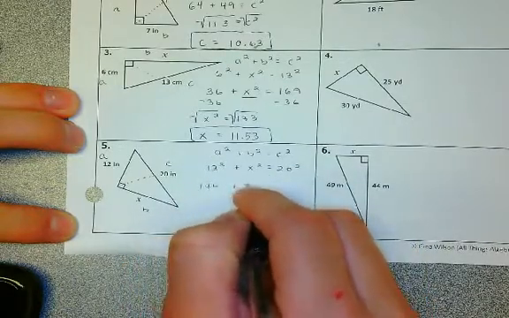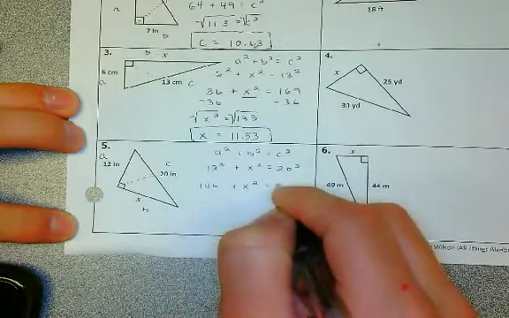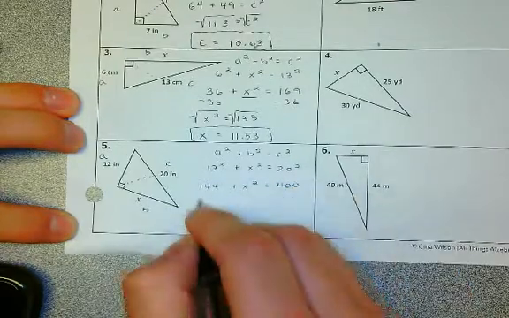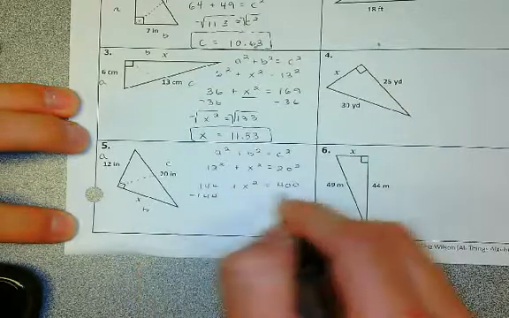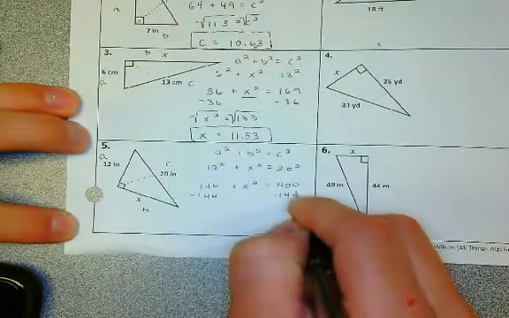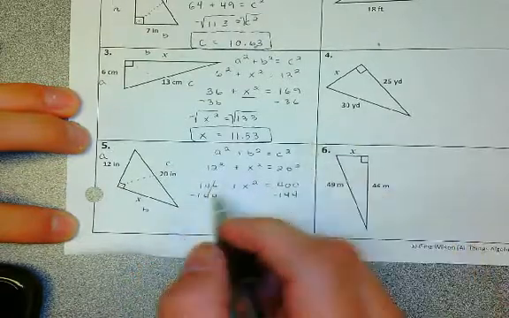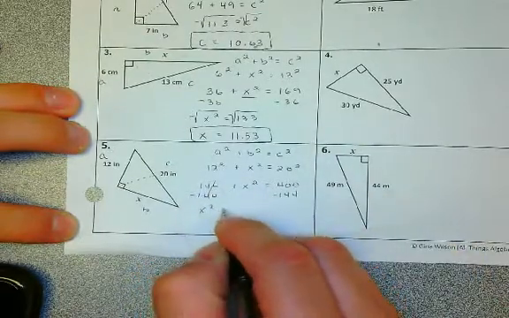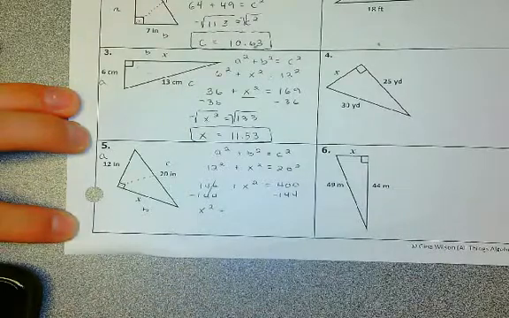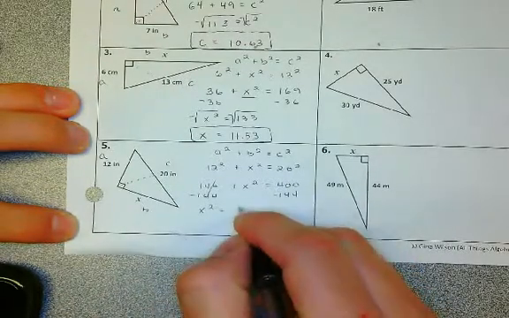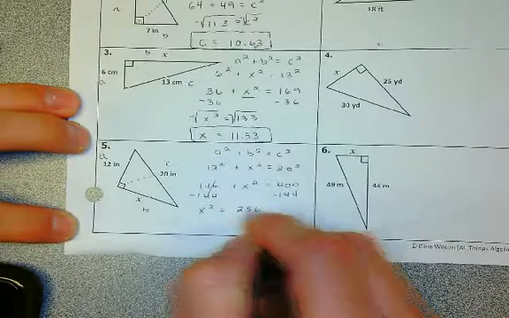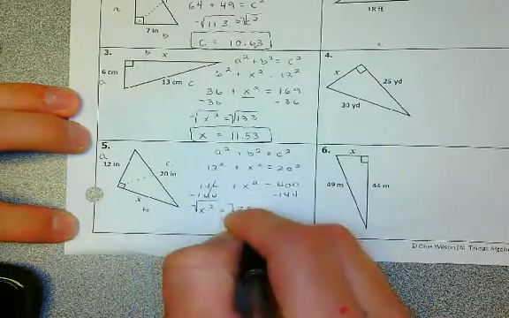Take away 144 from both sides. Remember, the opposite of addition is subtraction. That's why we're doing this. These cancel out. X squared equals 400 minus 144. That's 256. Take our square roots. And that gives us x equals 16. Wow, what a nice number.